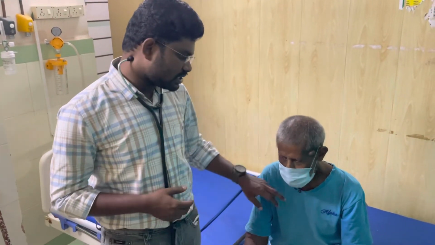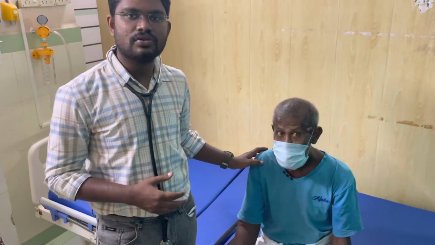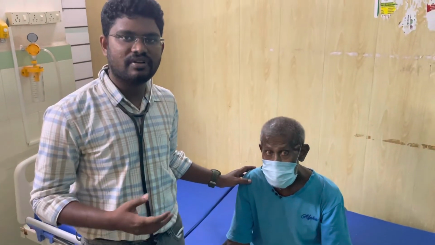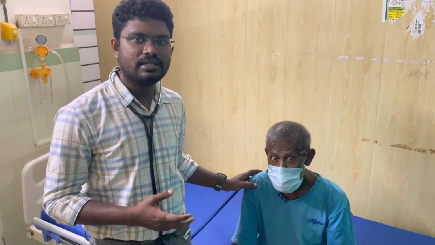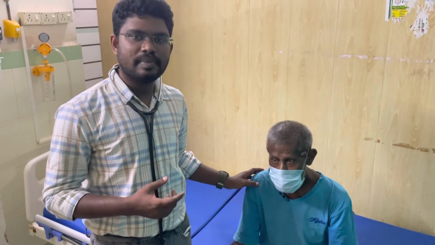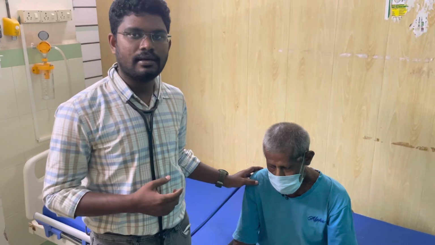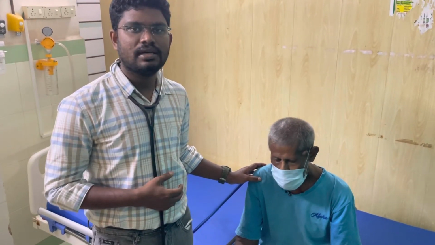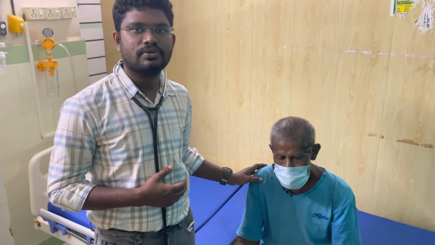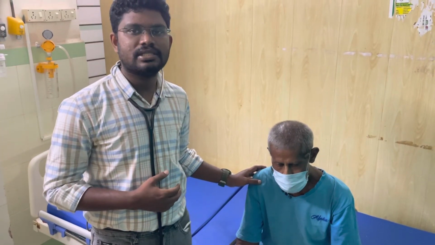So first we heard the murmur at the right second intercostal space with the patient leaning forwards and during expiration. Then the high-pitched component we heard at the apex, an ejection systolic murmur conducted to the apex of the heart, and it is not radiated to the axilla, so we differentiated it from the mitral regurgitation murmur.